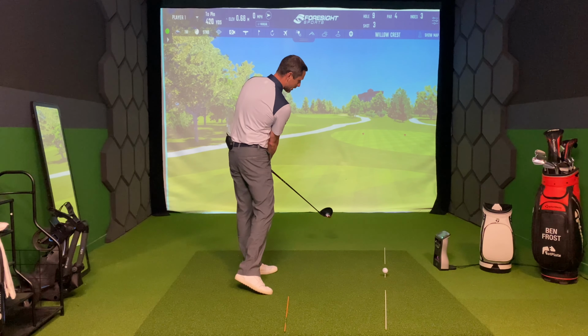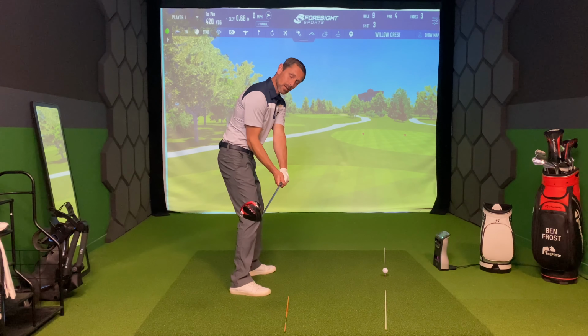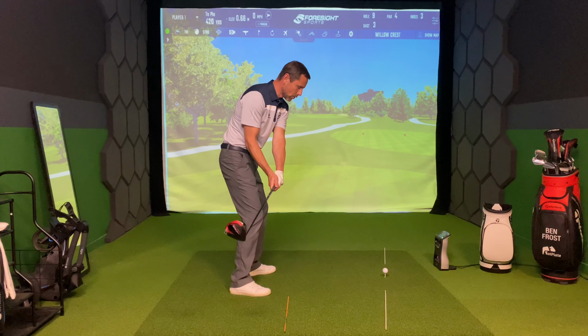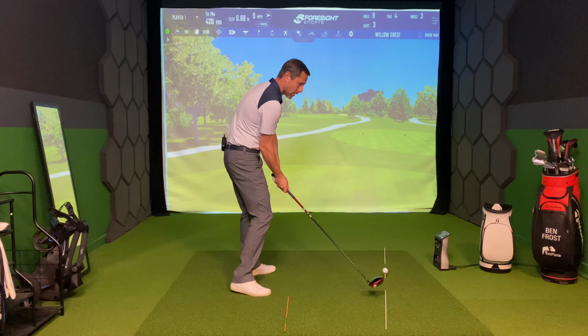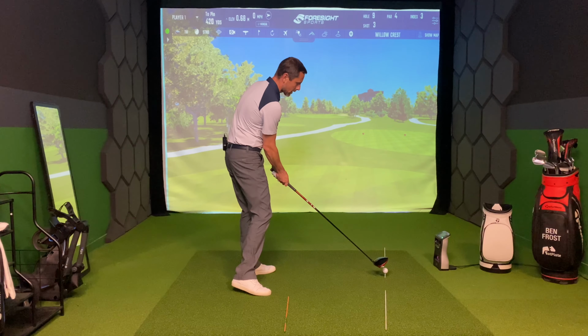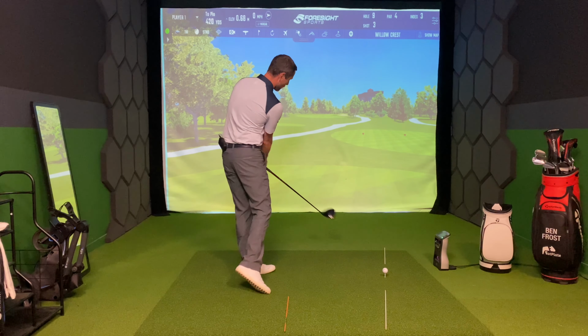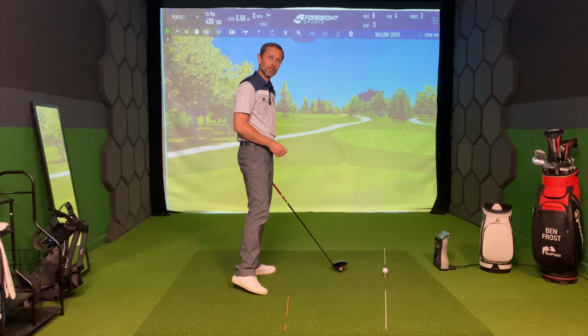So we have again two things. We have a relatively neutral downswing that allows a relatively neutral approach, but then make sure this club head is moving left of target immediately after impact. So this inside follow through is absolutely crucial.